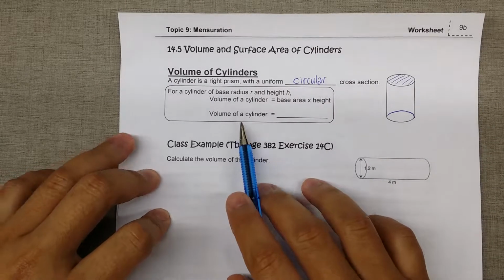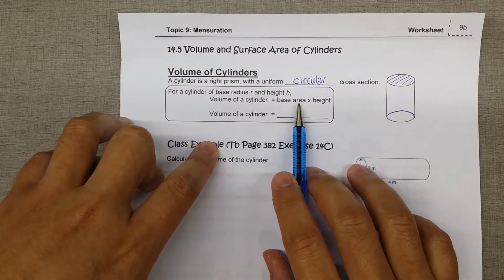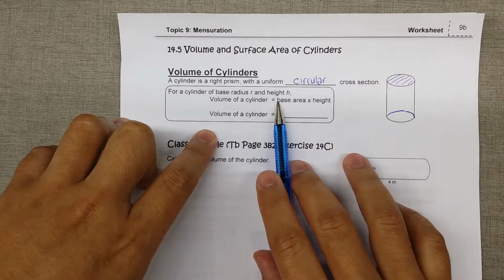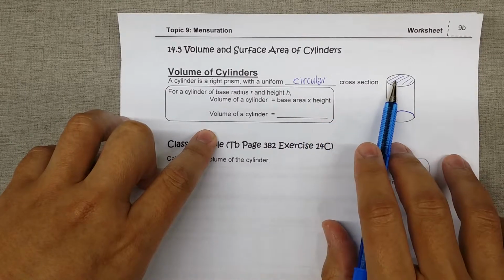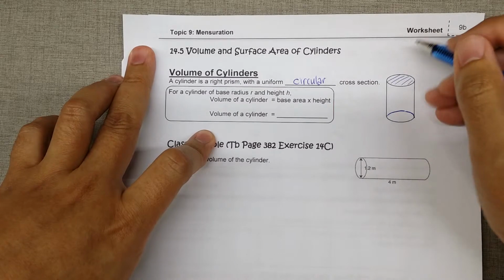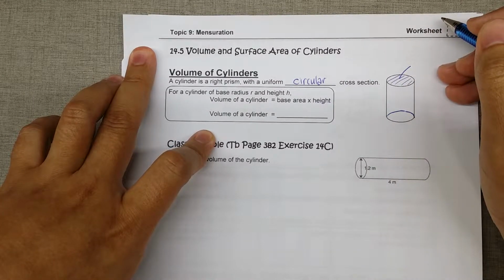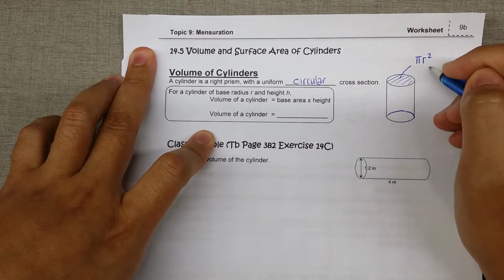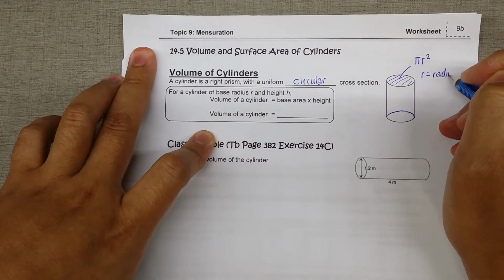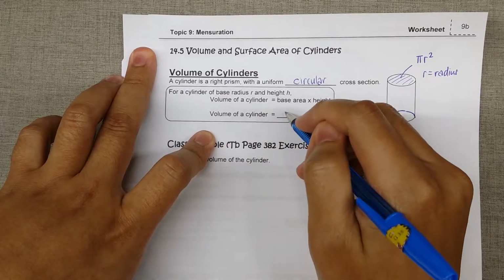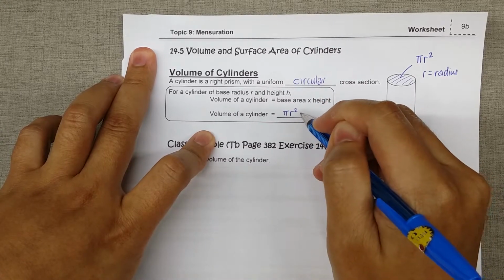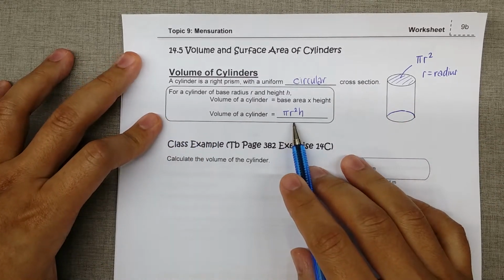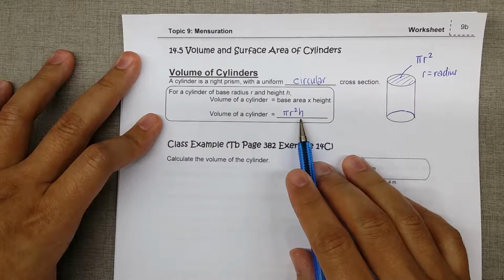So now, volume of cylinder is equal to base area times height. Okay, this is the same formula as volume of a prism. Can you recall? Base area multiplied by height. But for this case, the base area is a circle, and we do know that the area of a circle is pi r square, where r is the radius. So we can replace base area with pi r square multiplied by height. The formula is simply pi r square height. Pi times r square times height.